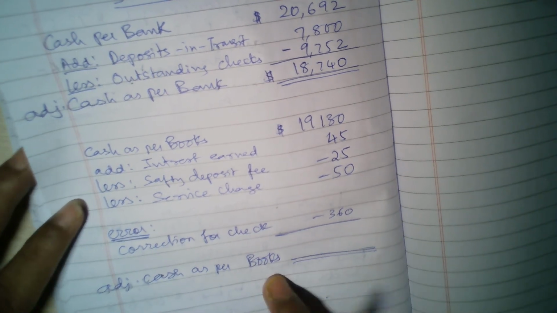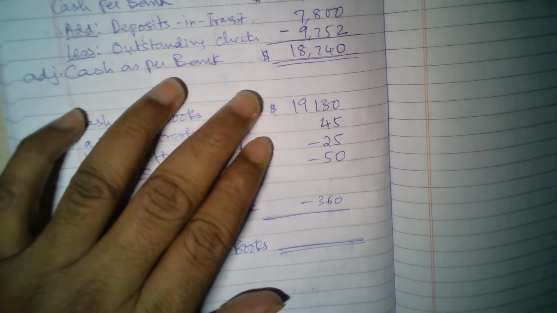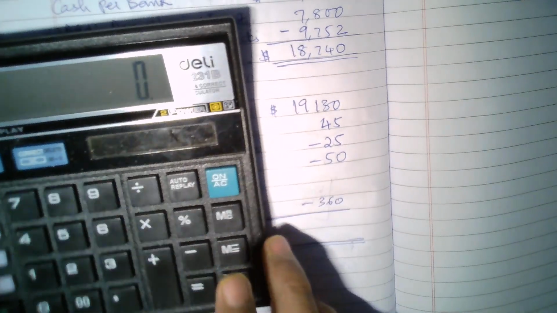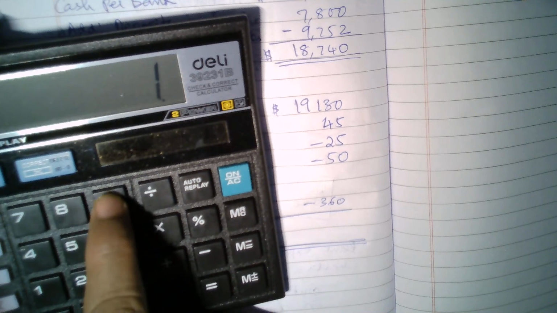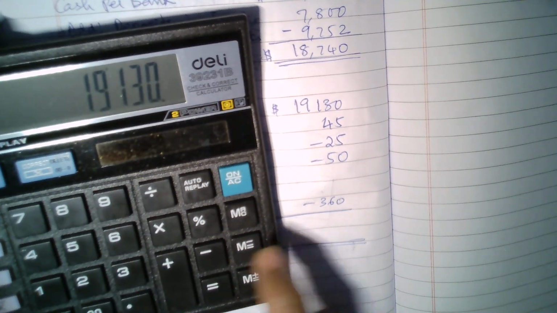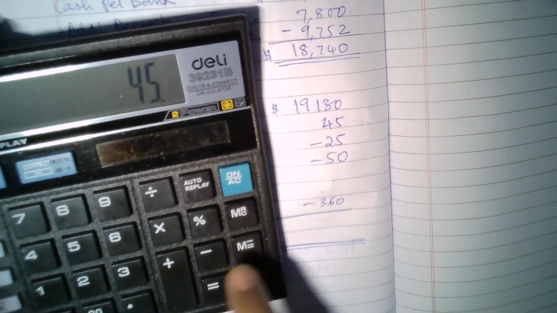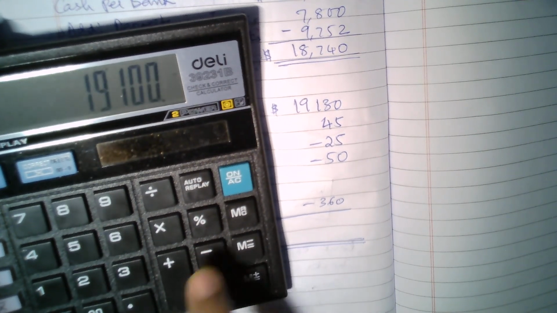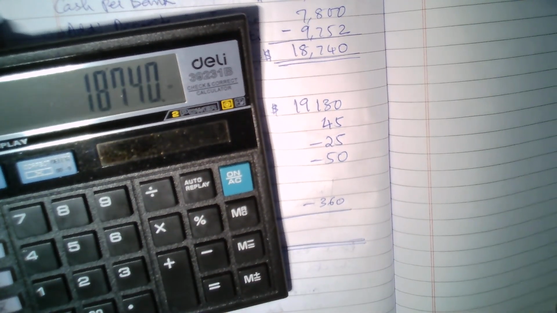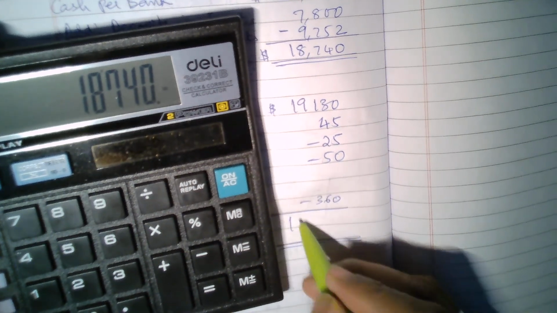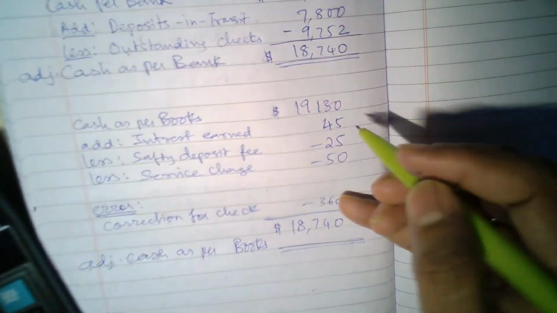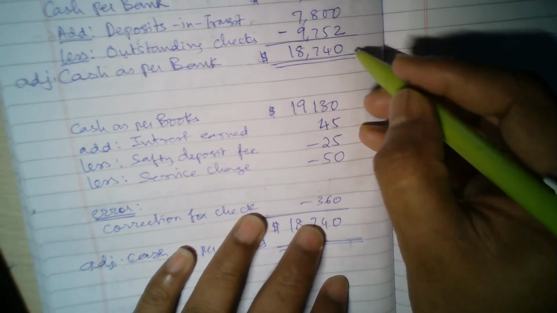So what is adjusted cash as per books? Let us try to do this calculation. I'm getting 19,130 plus 45 minus 25 minus 50 minus 360. So I'm getting $18,740. So this is exactly matching with the cash as per bank.